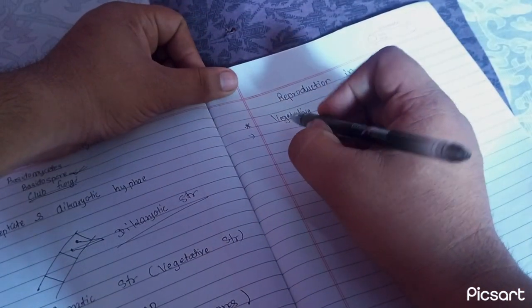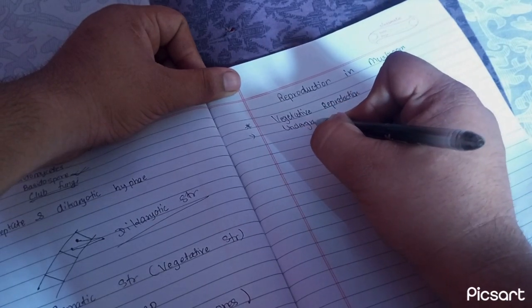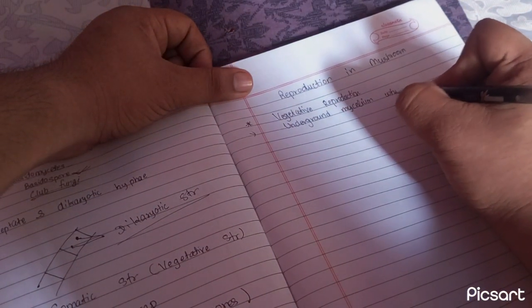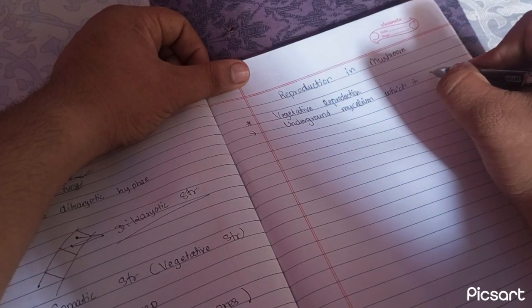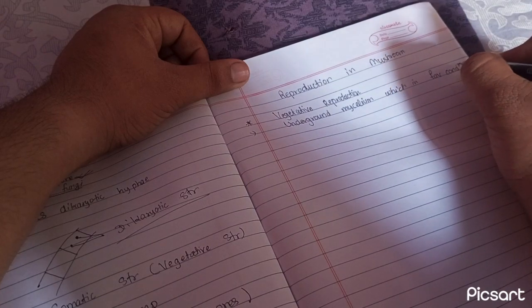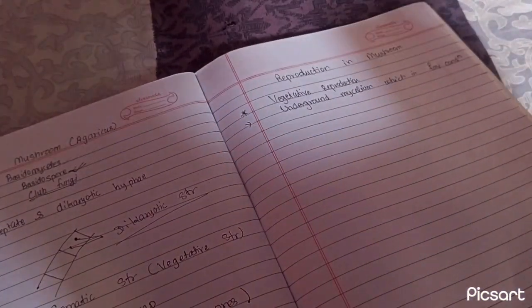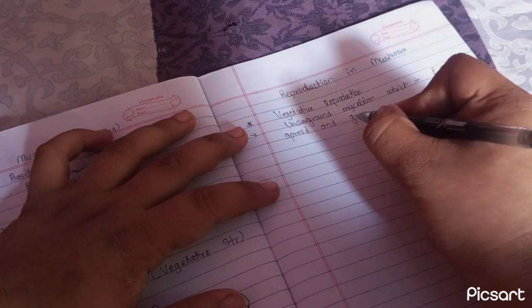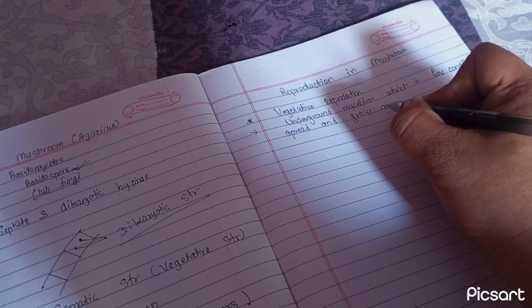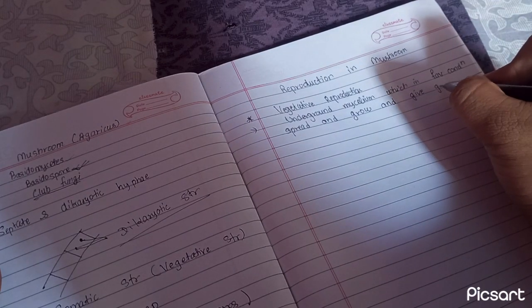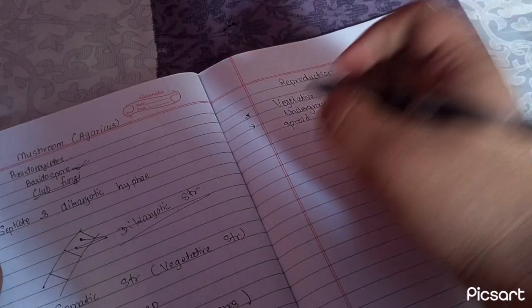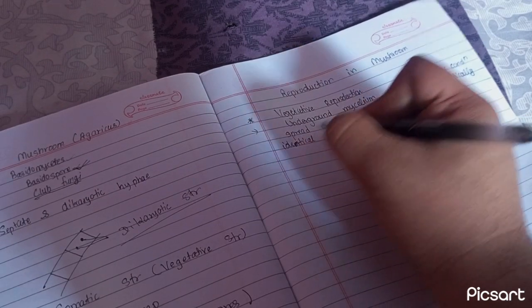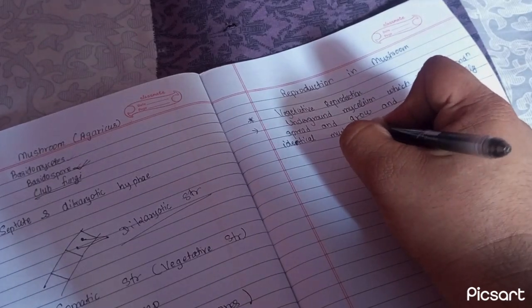First we have underground mycelium, which in favorable condition spreads and grows and gives genetically identical mushroom.